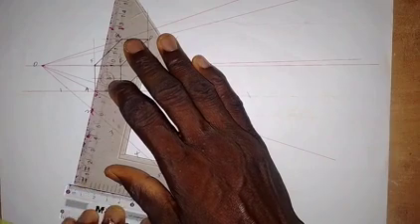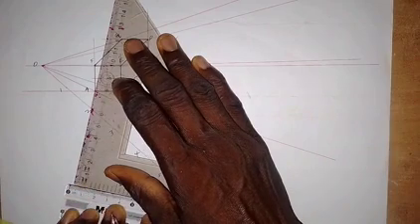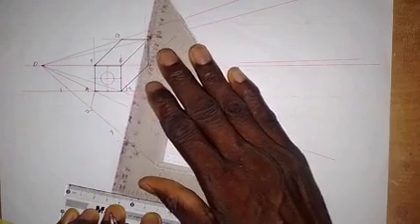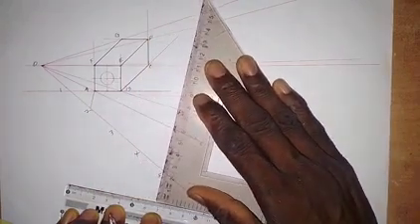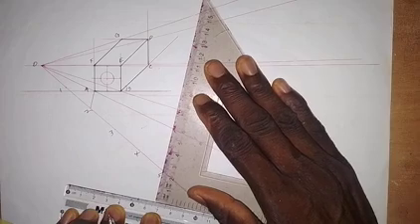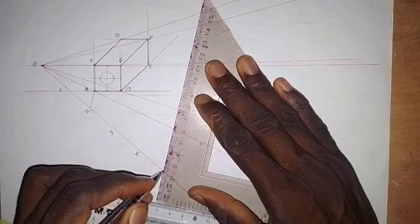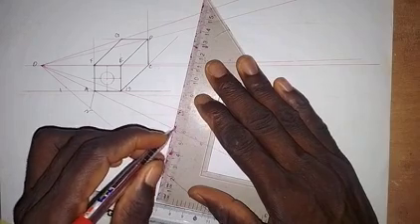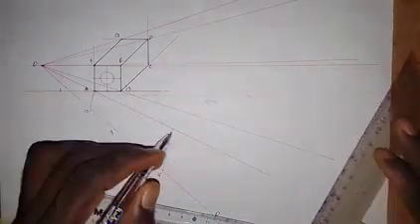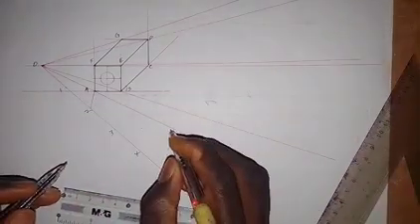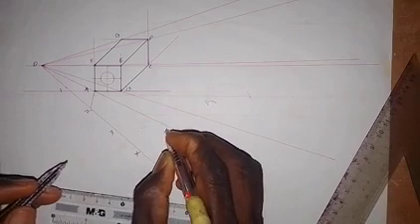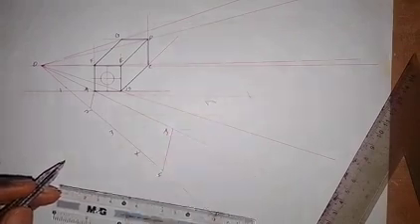So then you shift it to 0.5. So this is 0.5 here. Okay, so you shift to 0.5. Then you draw this line from here, meeting this line that comes out of A. So this point is point A1. I will call it A1 for the enlargement.